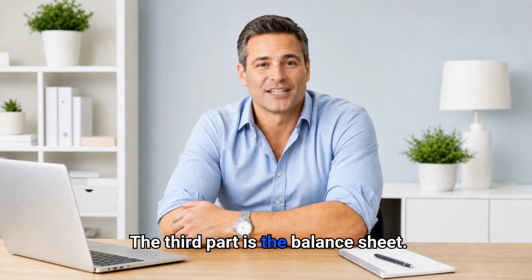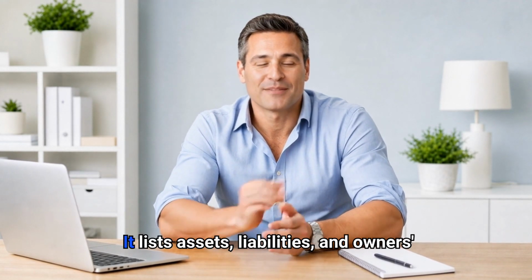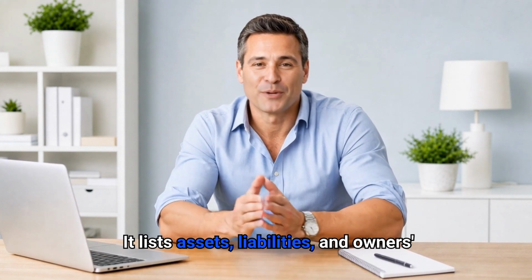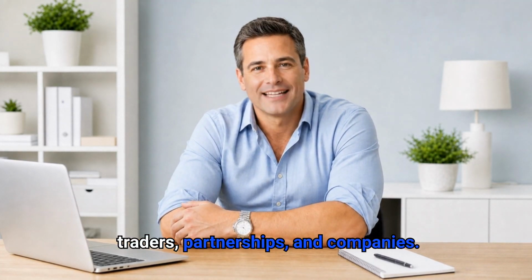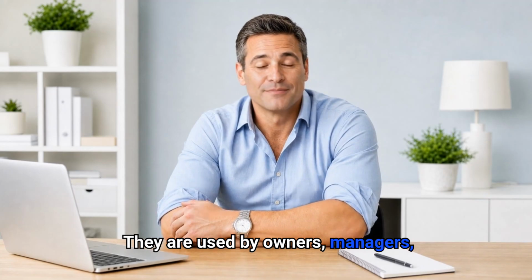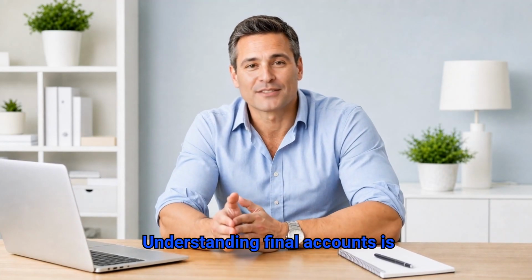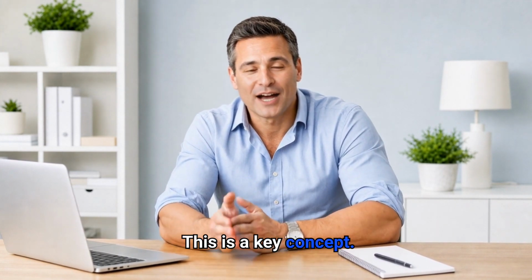The third part is the balance sheet. This shows the financial position of the business. It lists assets, liabilities, and owner's equity. Final accounts are prepared for sole traders, partnerships, and companies. They are used by owners, managers, and investors. Understanding final accounts is essential for understanding business performance. This is a key concept.